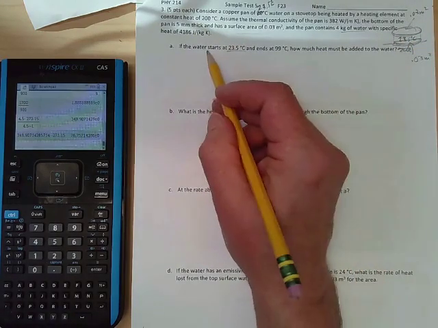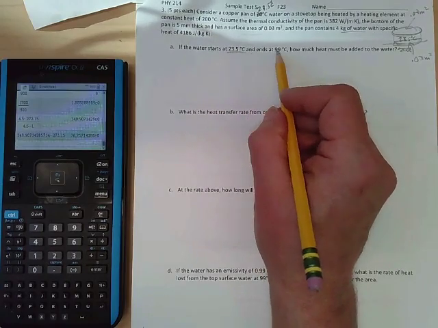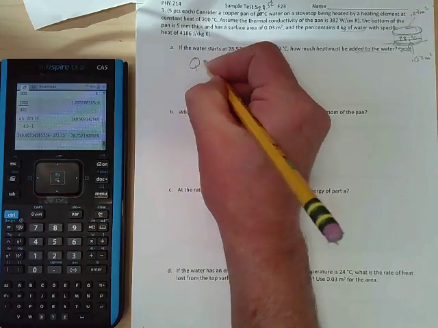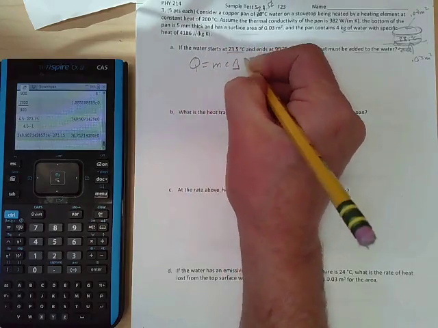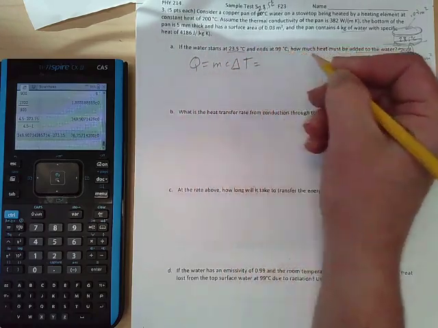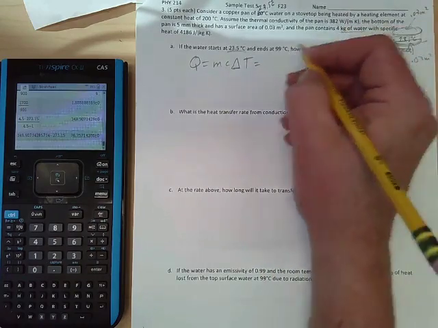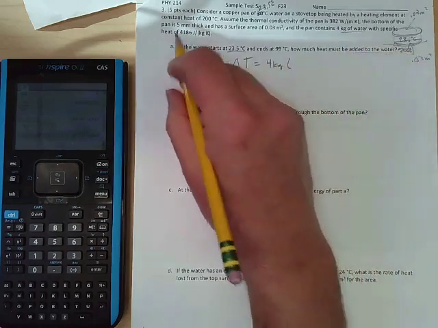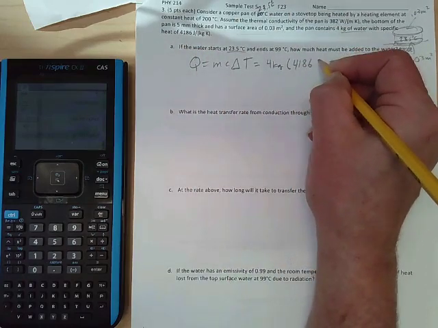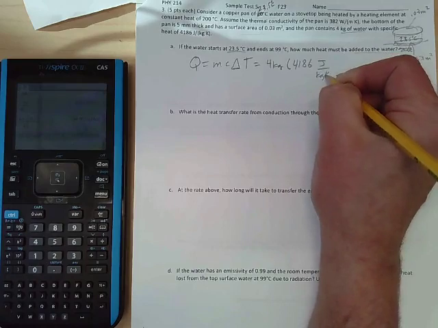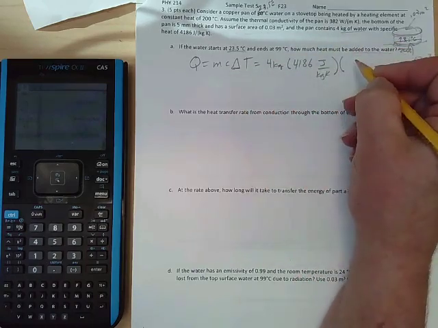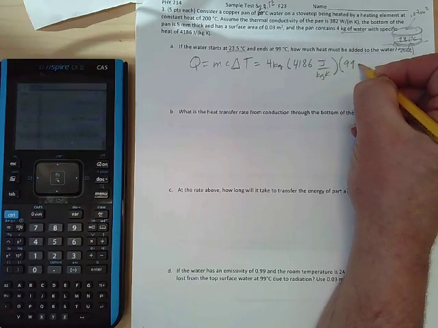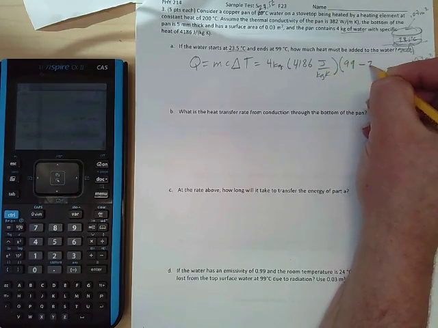Okay, so if the water starts at 23.5 and ends at 99, how much heat must be added to the water? All right, so heat is Q = mcΔT, and we're talking about the water. We've got 4 kilograms, and c of water is 4186 joules per kilogram Kelvin. And ΔT ends at 99 and starts at 23.5.